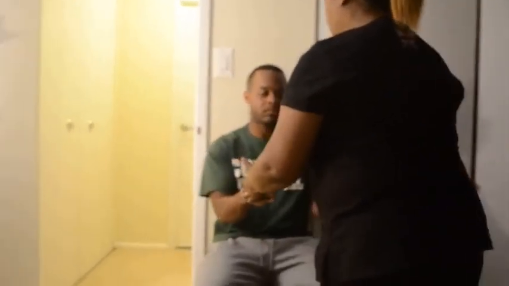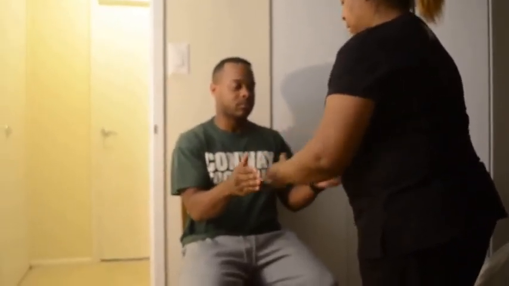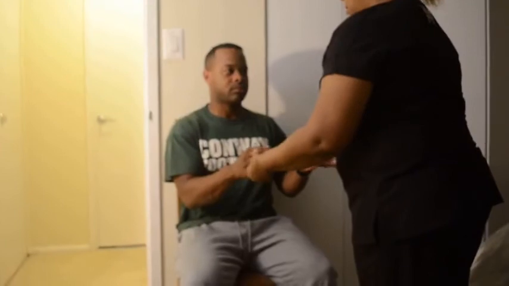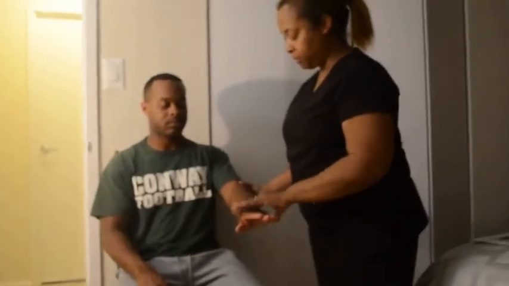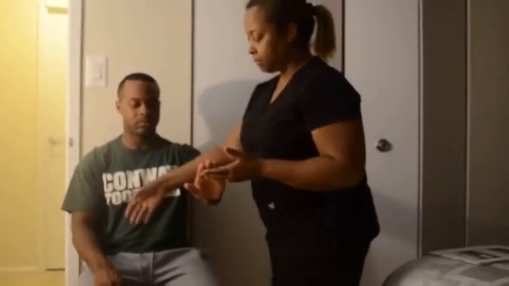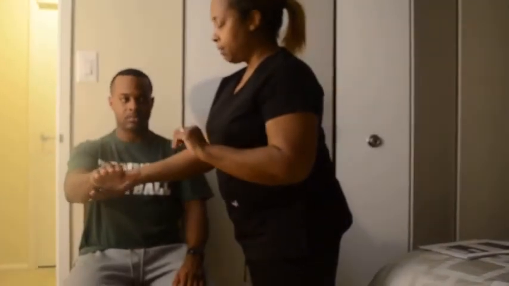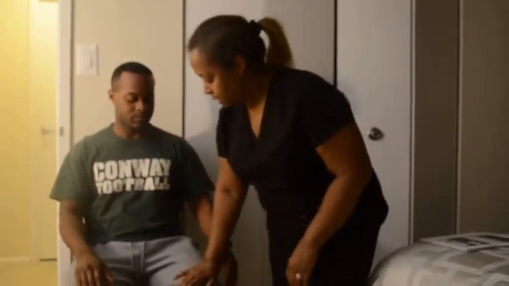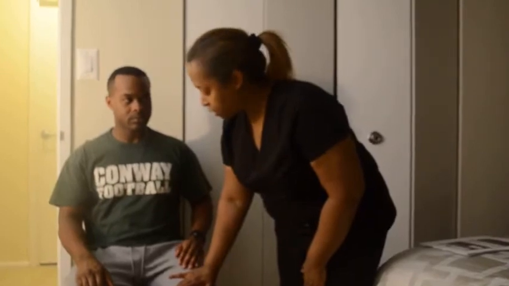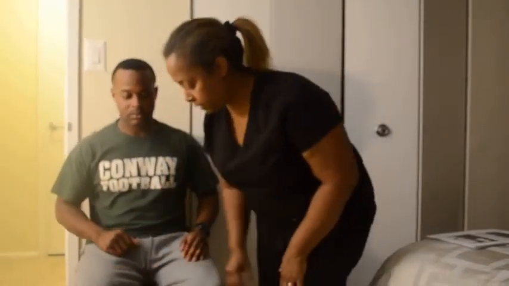I'm going to push your hands inward. I need you to push outward. Okay. Want to check flexion. Okay, bend downward, up. I'm going to push down on your leg, and I want you to raise your leg. Okay, very good.